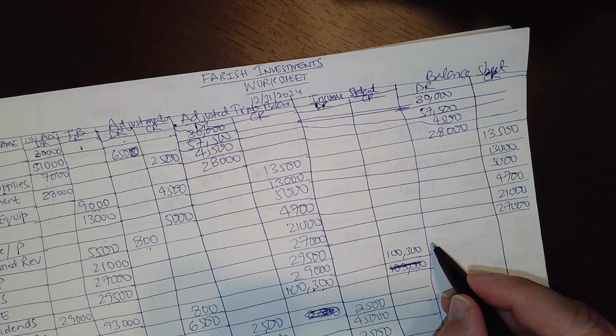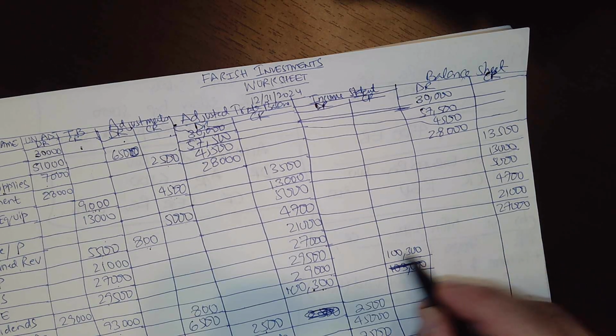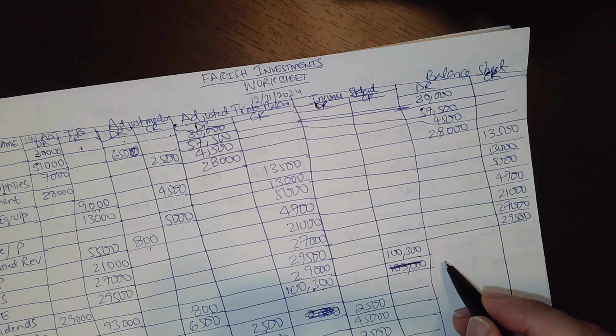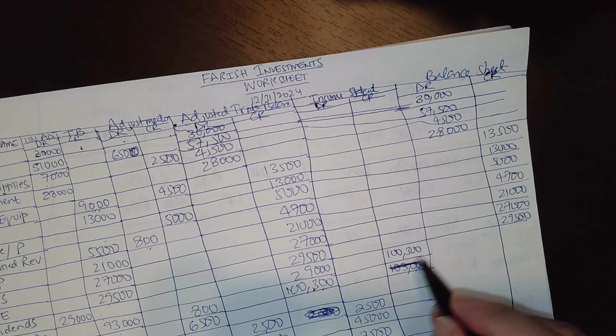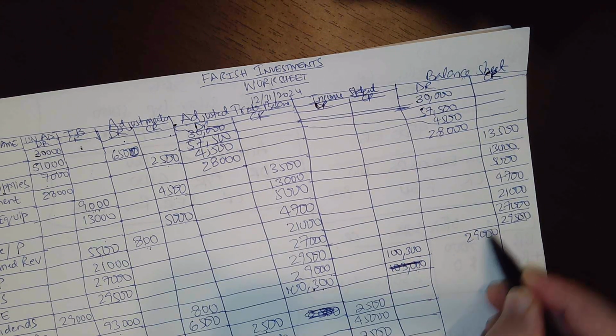So we have 29,500 as our retained earnings, and we have a dividend of 29,000 on this side of dividend.